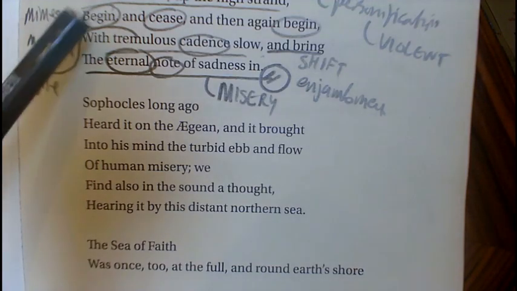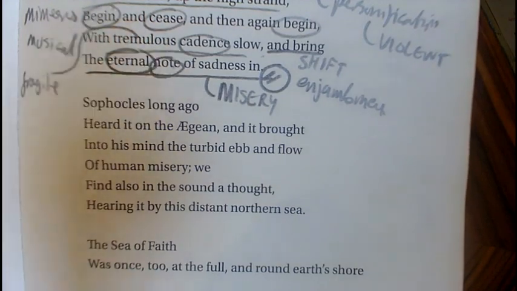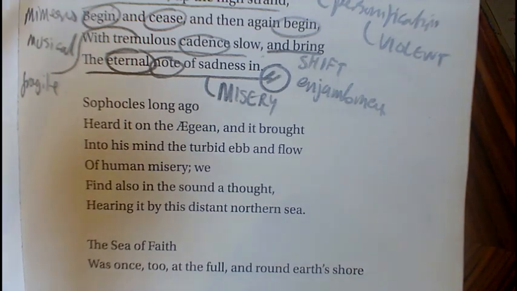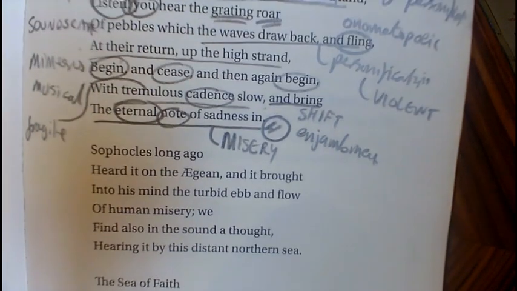So I'm actually going to read from midway through the previous stanza, because this stanza does not make sense as a standalone. It's very much interlinked with the content in stanza 1. So I'm going to go from the exclamatory sentence of "listen".